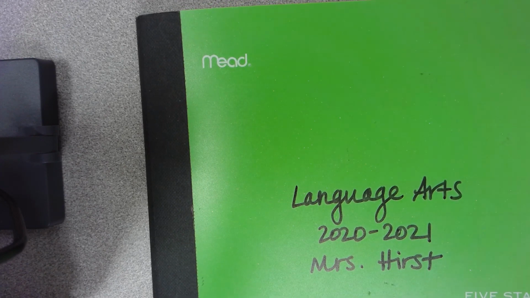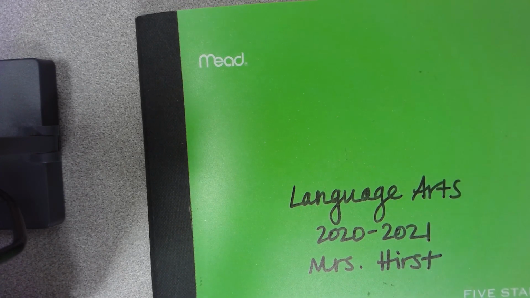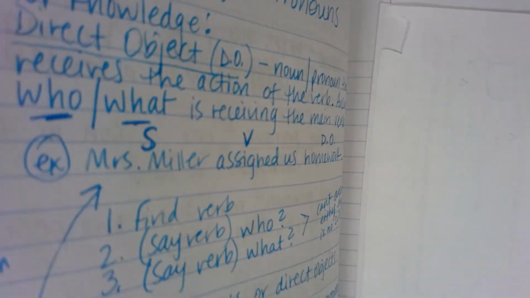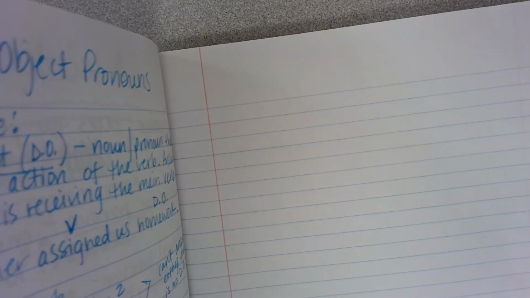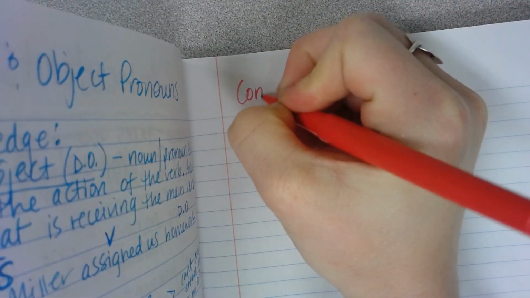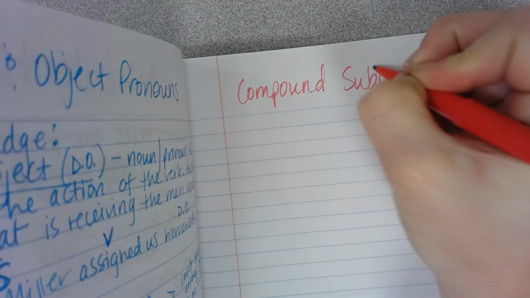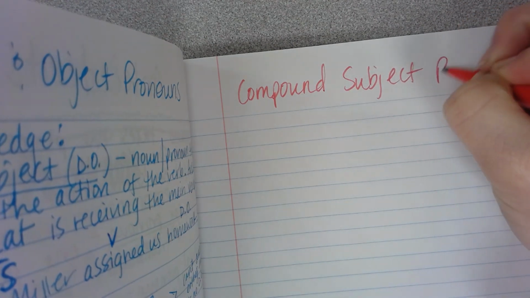Right, we are going to be needing our composition notebook today and also our packet for pronouns. So open up to your next available page in your composition notebook, and we are going to title the top Compound Subject Pronouns.